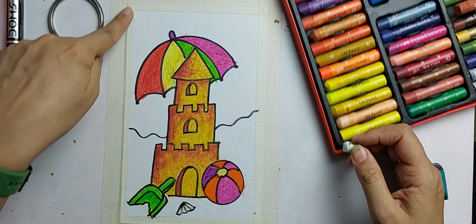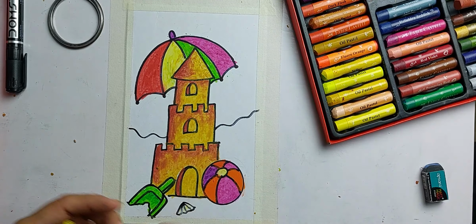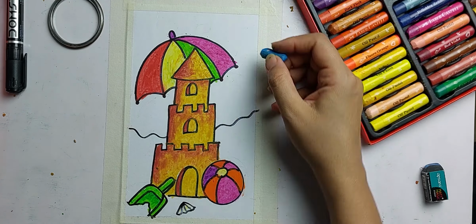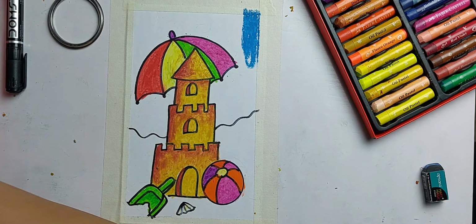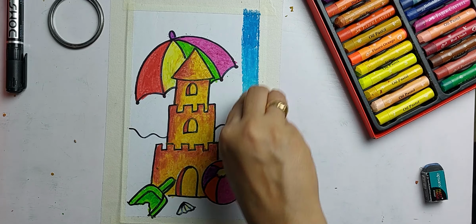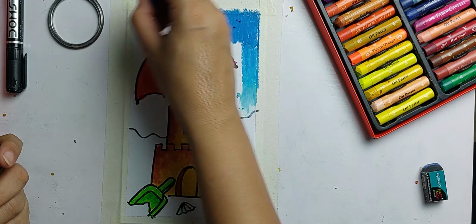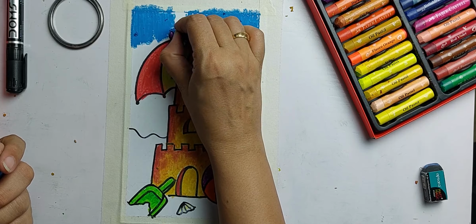Now what we have to do is make the sea here. For the sea, we will be using the shades of blue color. We'll use the darkest blue, whichever I have. From top, we'll merge it with the medium blue.